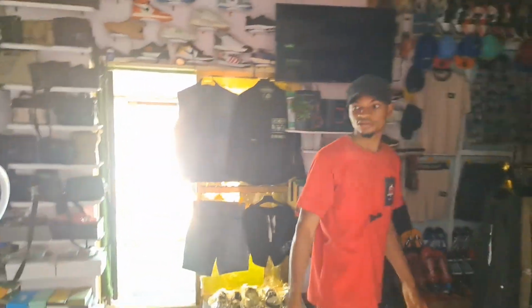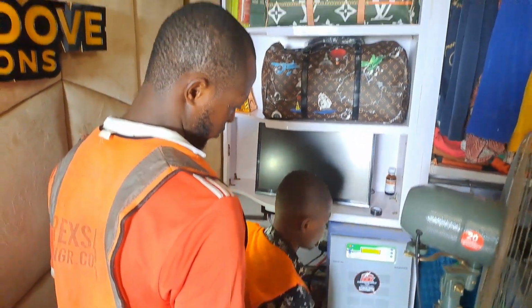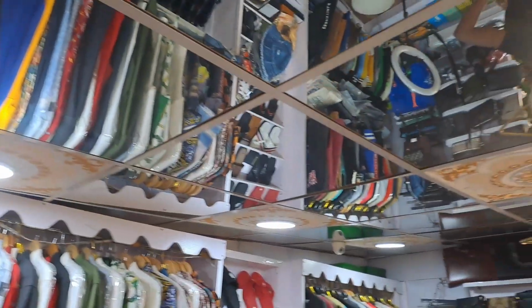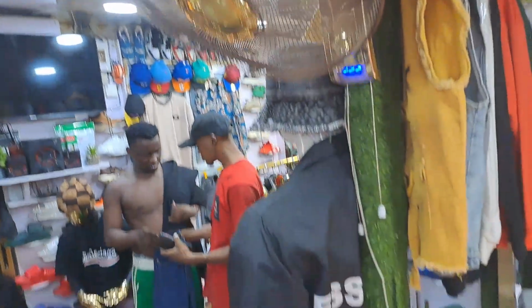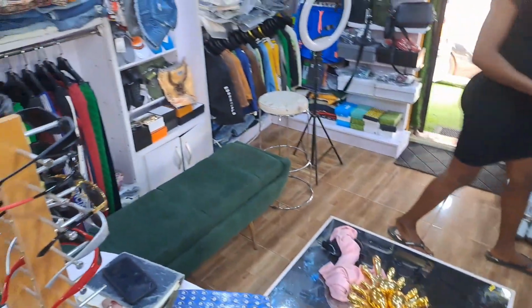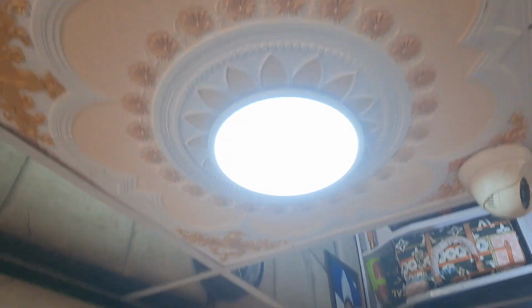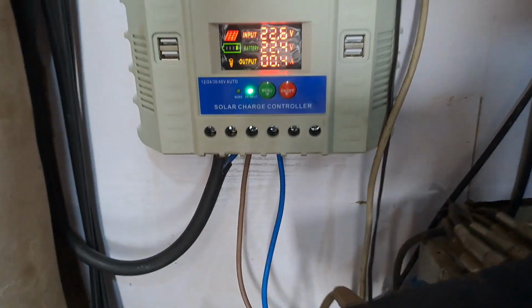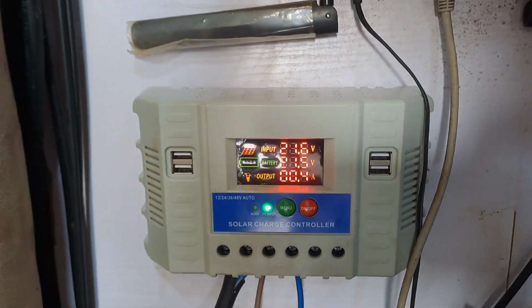Use it to power this fan and also the entire boutique. We will be turning on all the lighting points, and you can see how it has been able to power the environment through the lighting points. See these cameras, all the lighting points in the boutique, including the fans. It's all powered, all the electricity, and with this you can power your fridge.